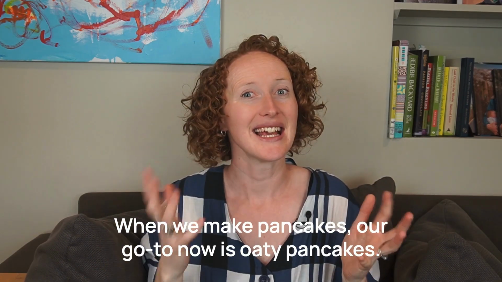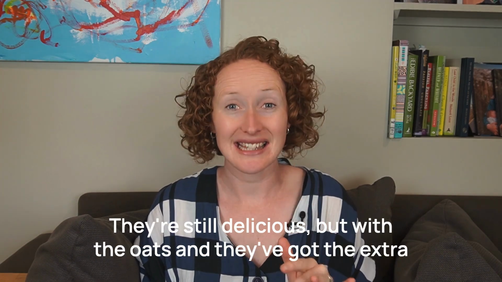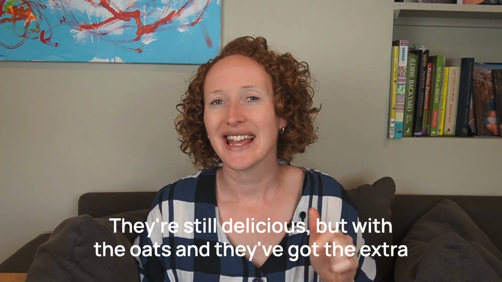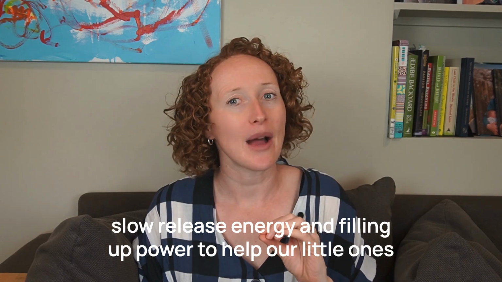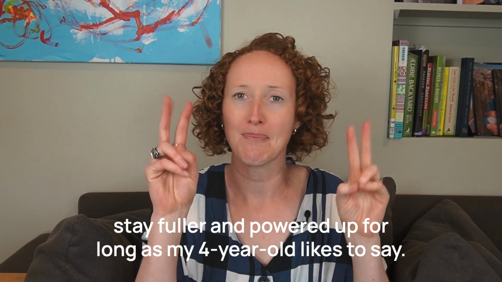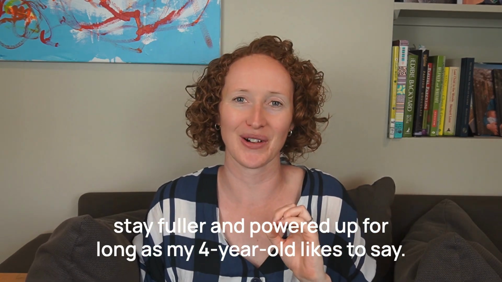When we make pancakes, our go-to now is oat pancakes. They're still delicious, but with the oats in, they've got that extra slow release energy and filling up power to help our little ones stay fuller and powered up for longer, as my 4-year-old likes to say.